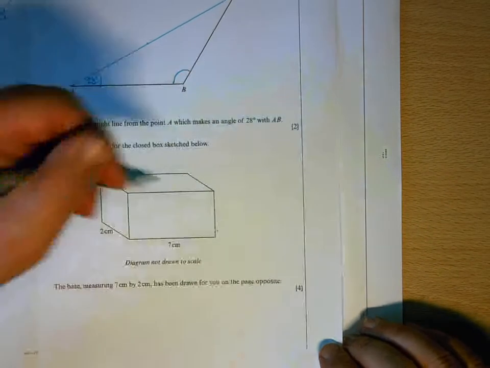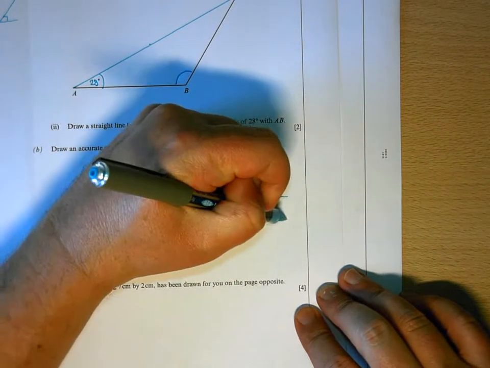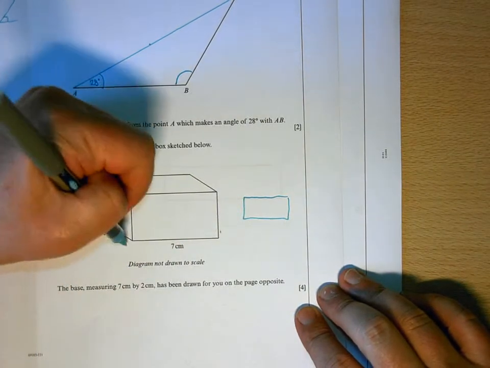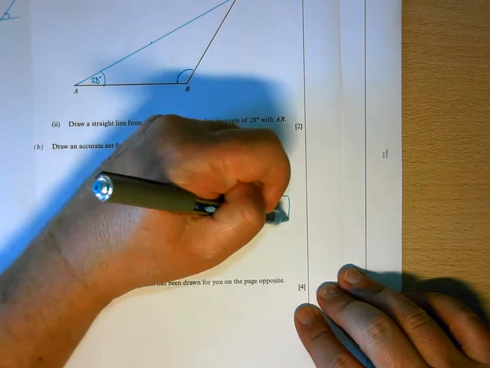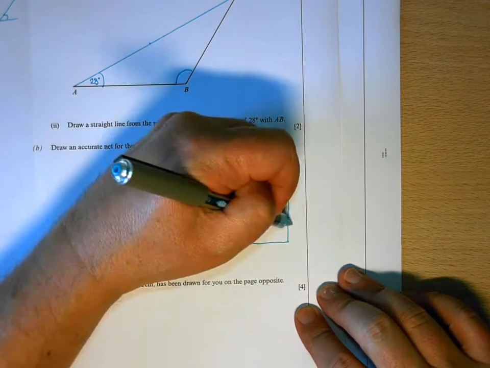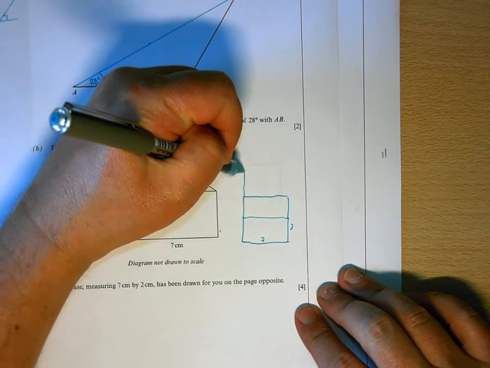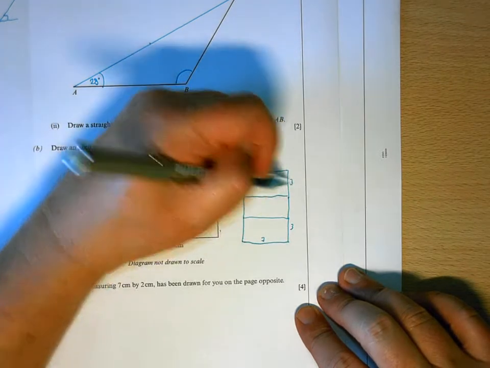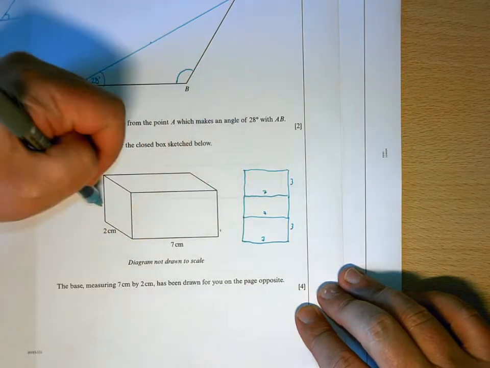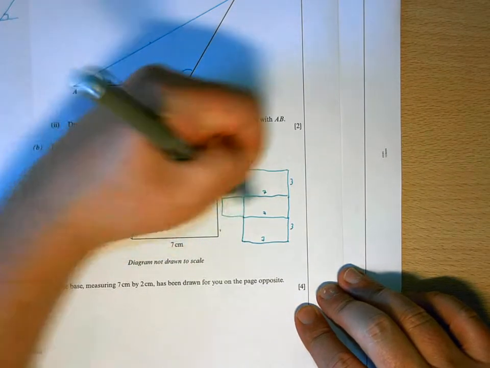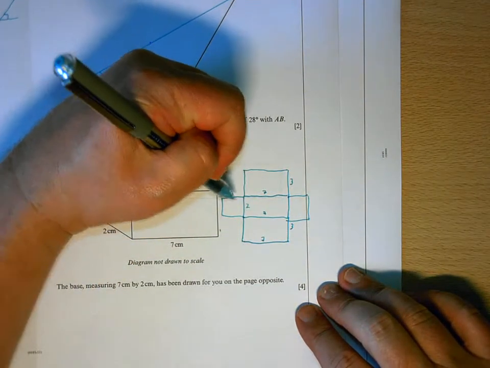So what's going to happen here, if I just do a little sketch of what I'm going to draw, that would be the base. Then this side, which is 7 by 3, would come out there. So that would be 3, 7. Then you'd have the same on the opposite side. Okay, so that would be another 3, 7. Then along the side of the base we've got these two end flaps which will come out like that and like that, which will be 2 and 3, 2 and 3.